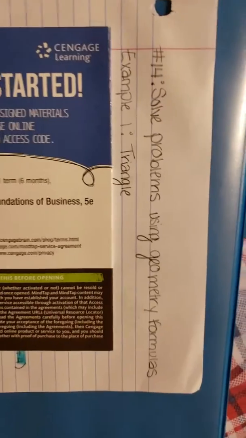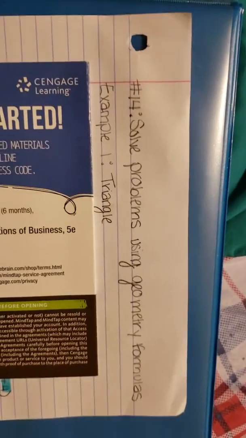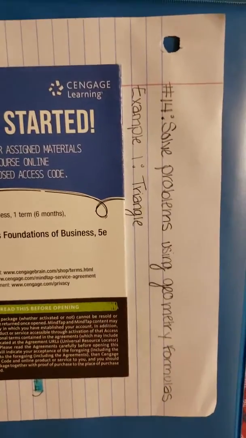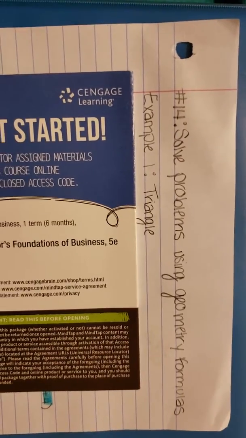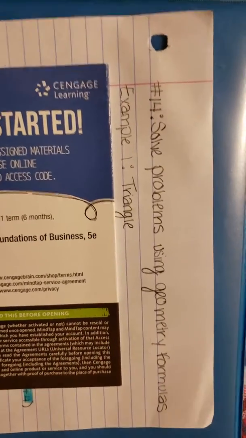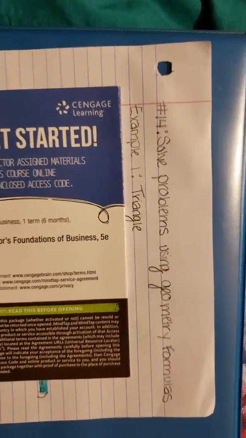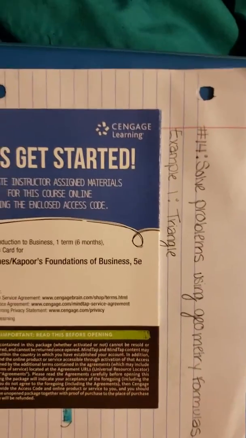Hello. My topic this week was solving problems using geometry formulas. This isn't entirely something defined by the book, it's just examples. I gave 2 example problems that helped me understand it more. I just picked 2 shapes. I picked a triangle and a rectangle.